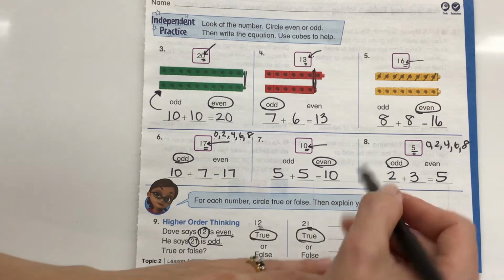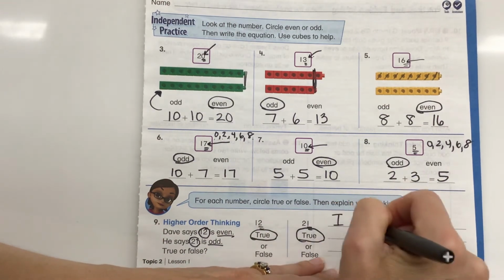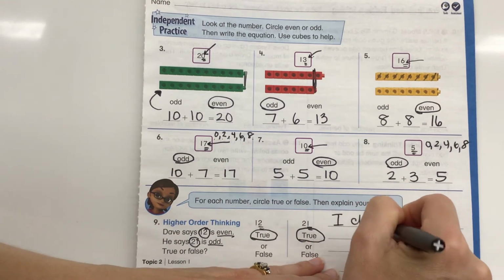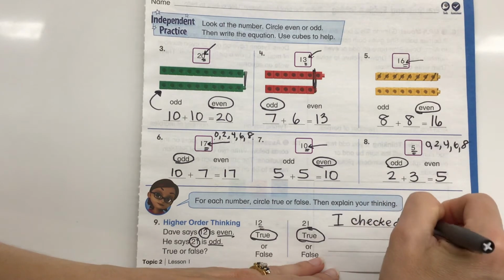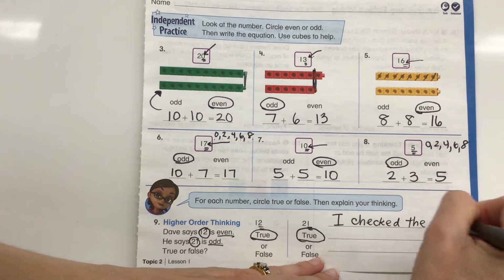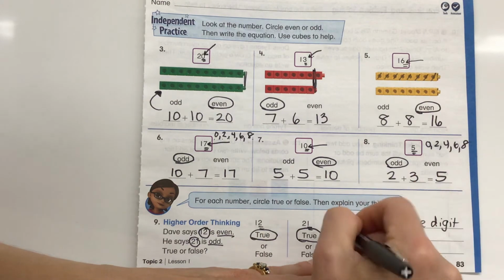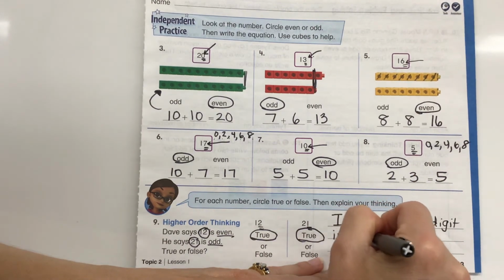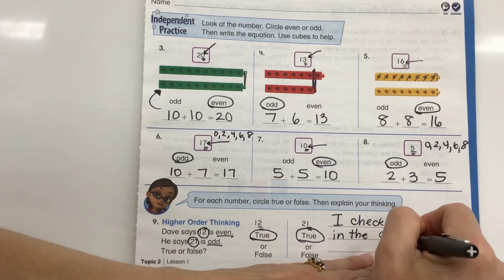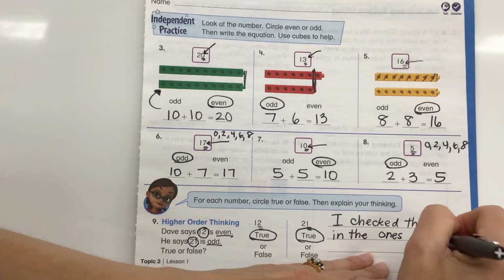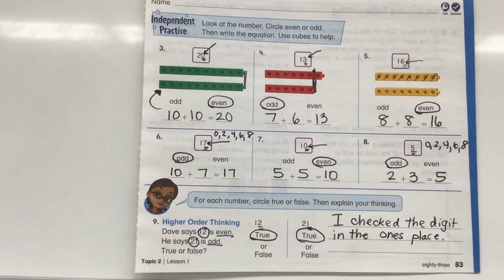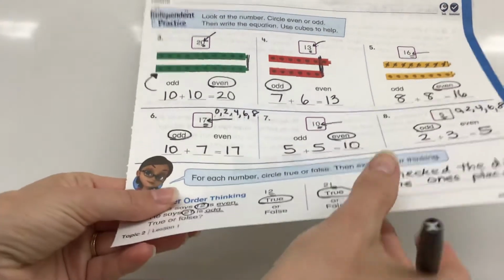To explain our thinking, you can just say, I checked the digit. Remember, that's a fancy name for number. Check the digit in the ones place. All right, let's go ahead and take a look at the back page here.